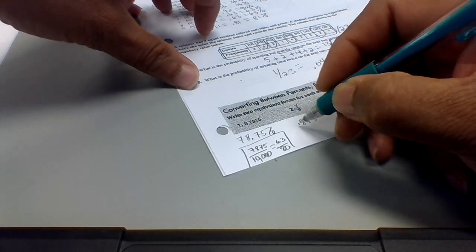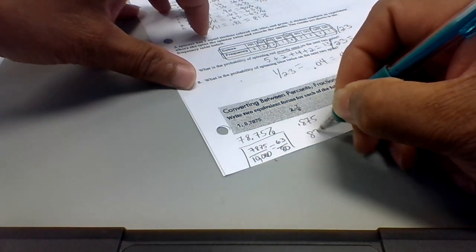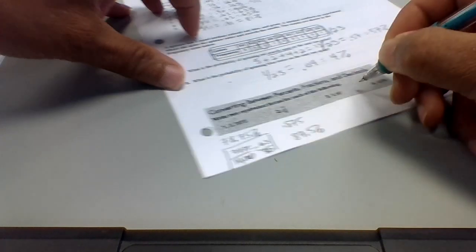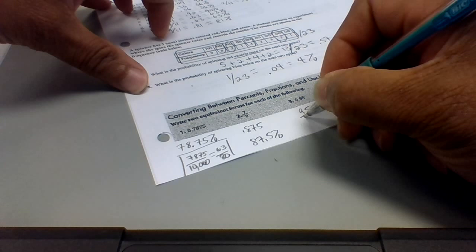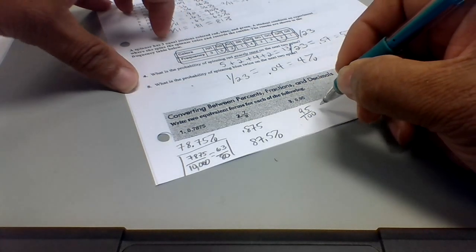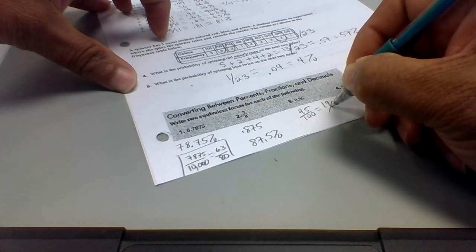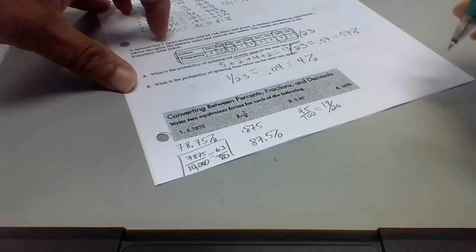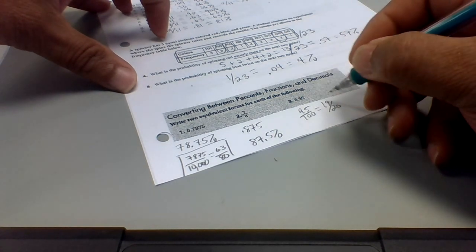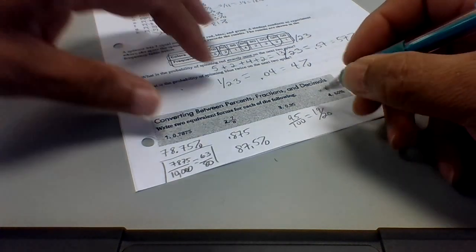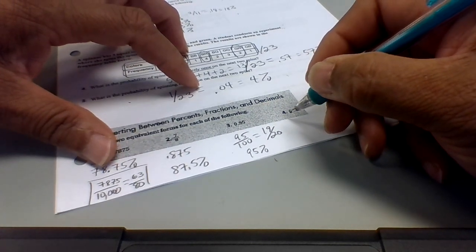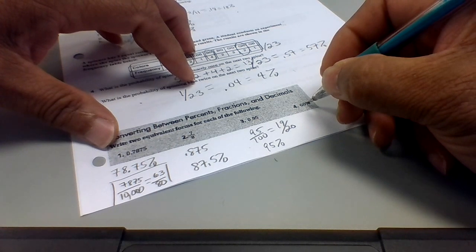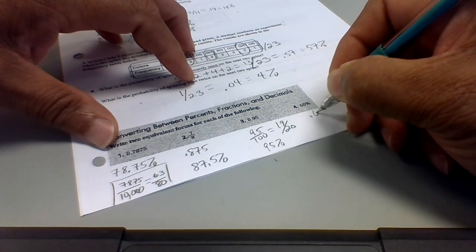Next, 7/8. So put 7 divided by 8 and you get 0.875. And writing that as a percent, move it 2 places to the right, so 87.5%. 0.95, so tenths, hundredths, so 95 over 100. And that reduces down to 19 over 20. 5 goes in both. And writing it as a percent, move it 2 places to the right, so 95%.